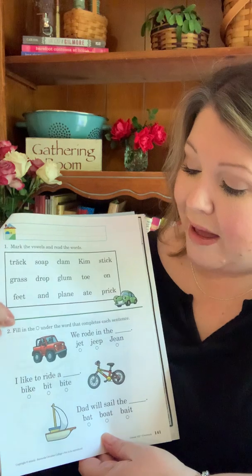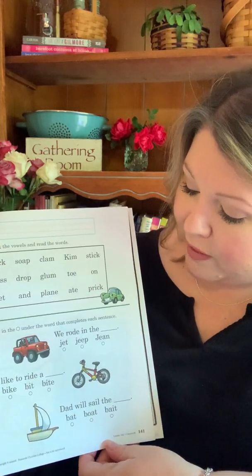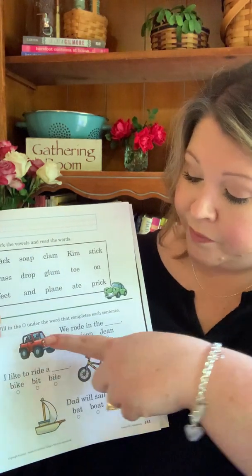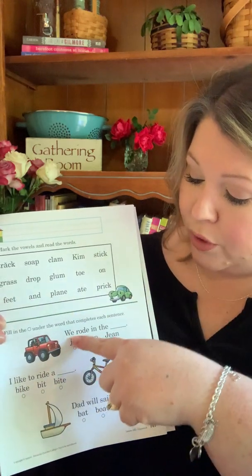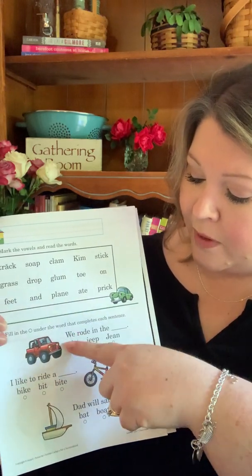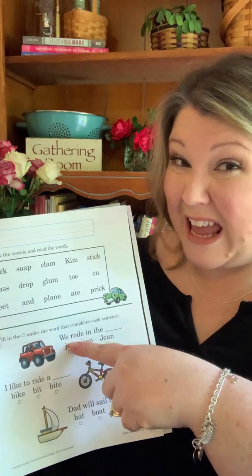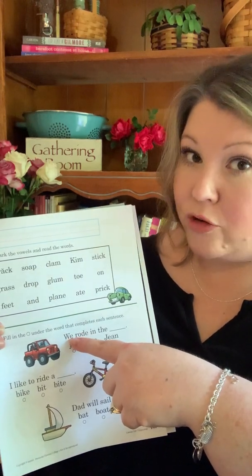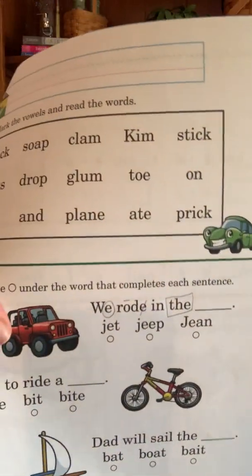Now the second section says, fill in the bubble under the word that completes each sentence. There's a picture here. You're going to read this sentence. I see a special sound right here. It's E at the end of a short word. Make sure you circle it. I'm going to get my pen and circle it. I'll get my pencil from my work cart. I'm going to circle that. The next word, I don't see special sounds, but I'm marking vowels. I even see a special sound in this sentence. So see how Mrs. Derry marked it?